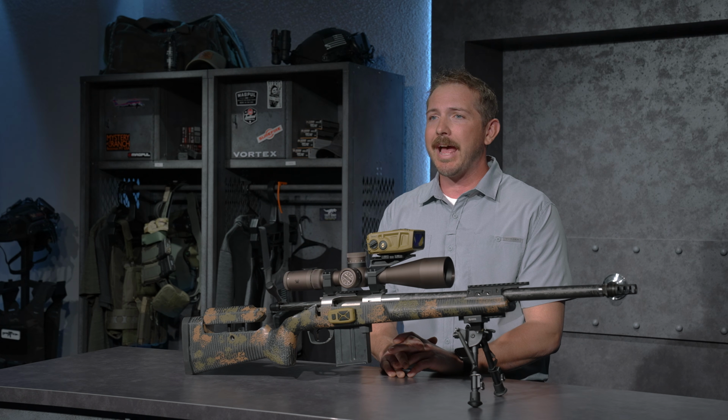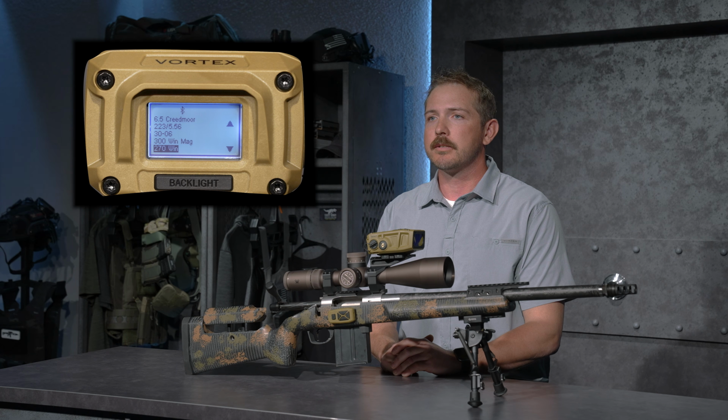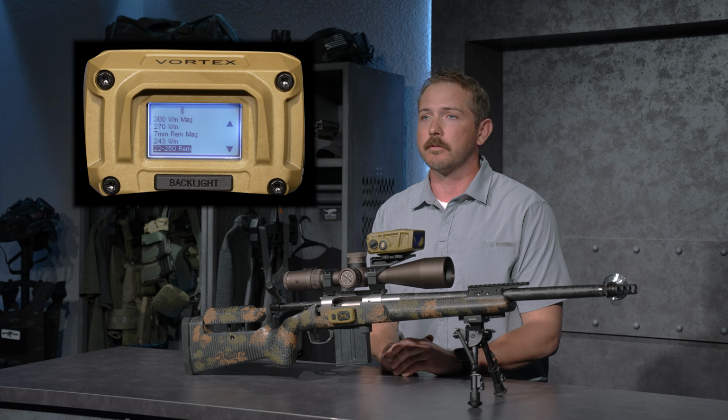Next up is profile selection. The Impact 4000 comes with 10 common default ballistic profiles. The profiles can be used as is or customized to reflect your specific rifle and bullet combination. The default profiles include the .308 Winchester, the 6.5 Creedmoor, the .223 or 5.56, 30-06, 300 Winchester Magnum, 270 Winchester, 7mm Remington Magnum, 243 Winchester, 22-250 Remington, and the 22 long rifle.